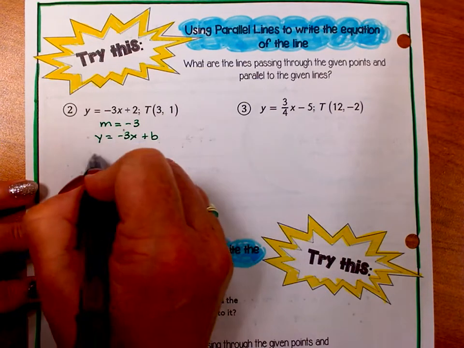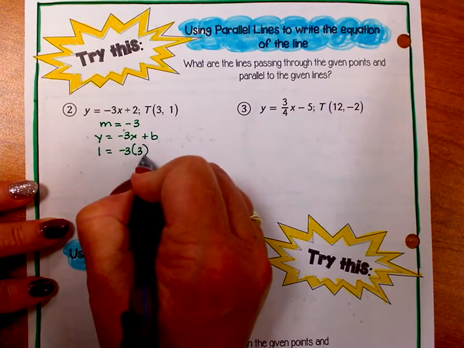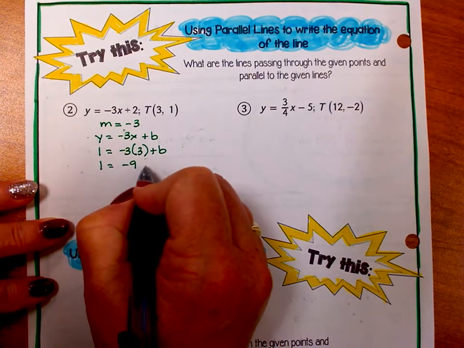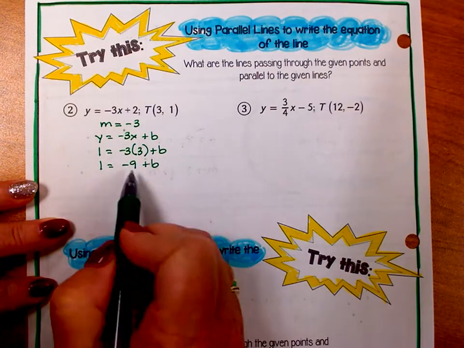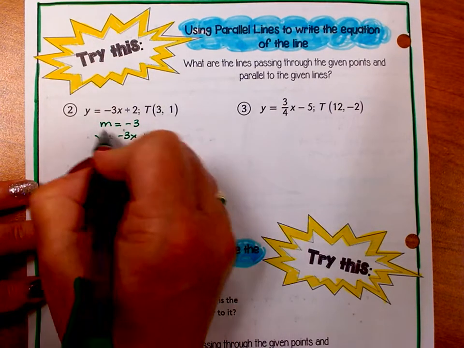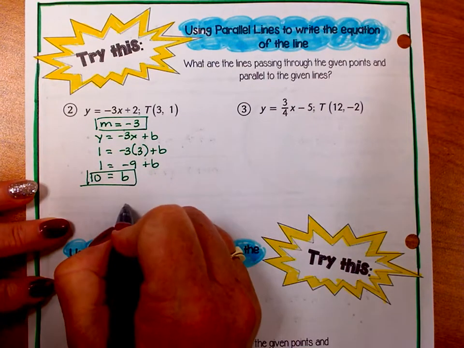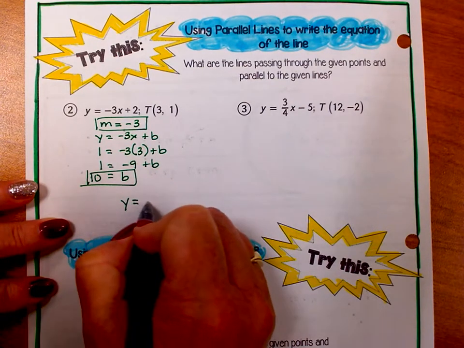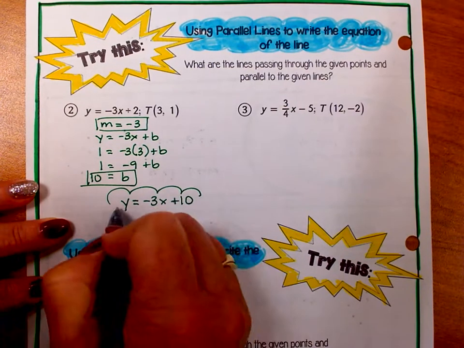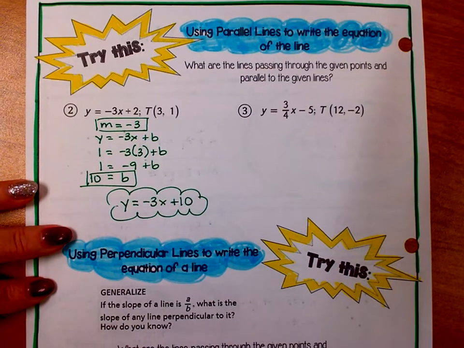So 1 for the y. 1 equals negative 3 times the x, which is 3, plus b. So 1 equals negative 9 plus b. Now we'll add 9 to both sides and get 10 is equal to b. So now we have our slope, we have our y-intercept, and we can write our equation. So we're going to get y is equal to negative 3x plus 10. And it's done. All right, let's try another one.